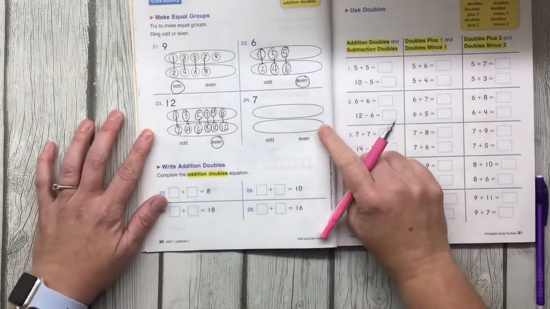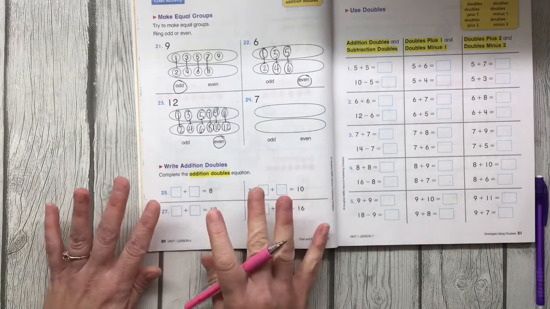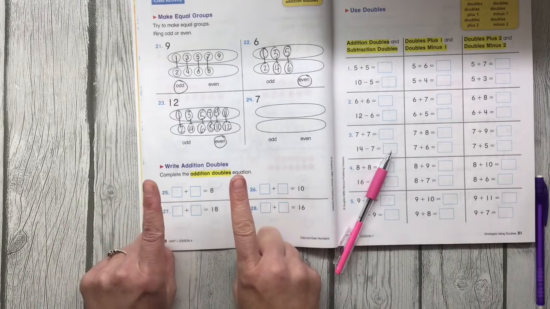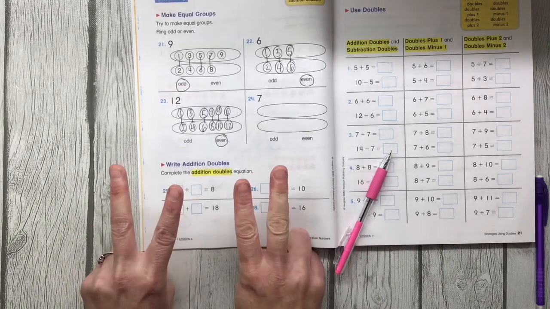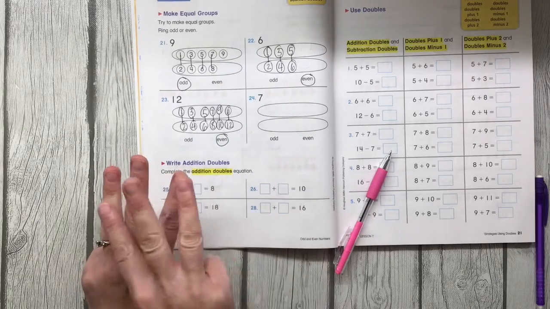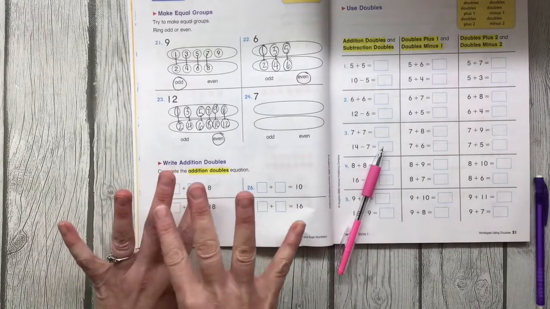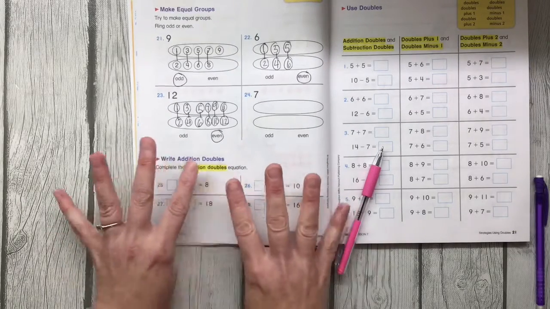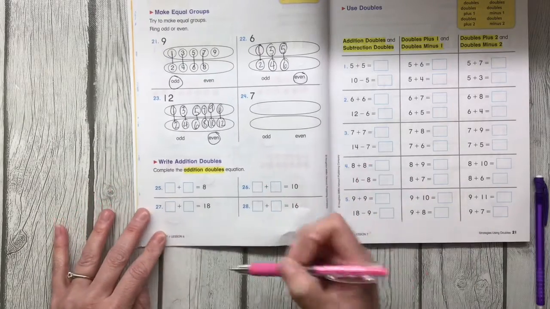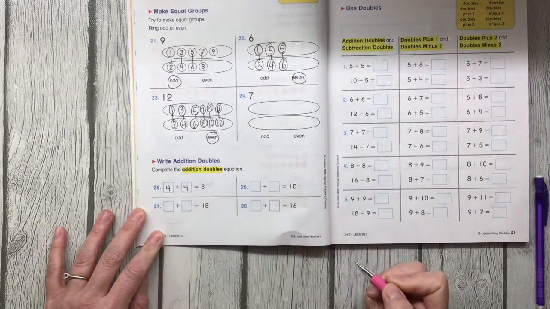The last part of our lesson is looking at doubles. So what 2 partners make the total 8? So here I have 2, 4, 6, 8. 1, 2, 3, 4, 5, 6, 7, 8. So what plus what equals 8? 4 plus 4 equals 8.